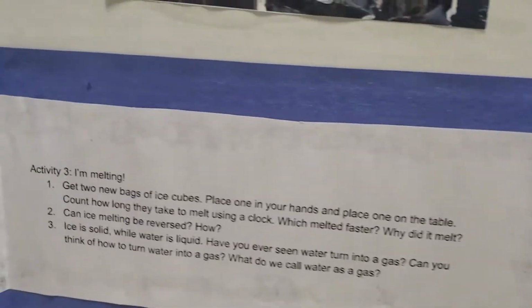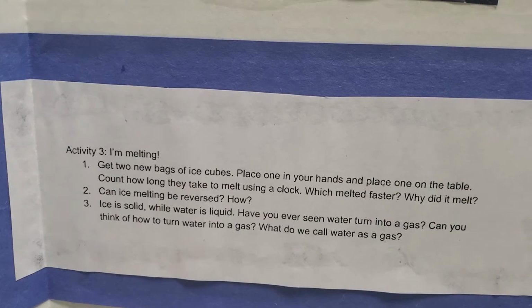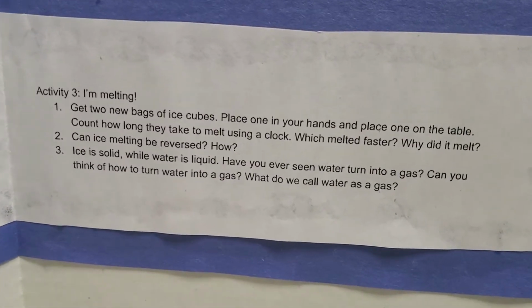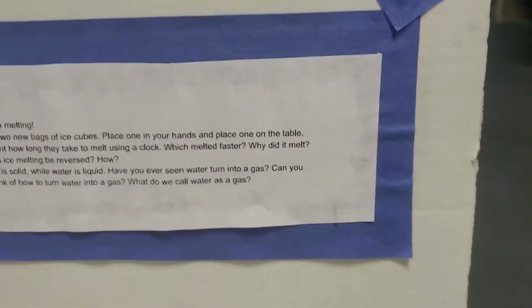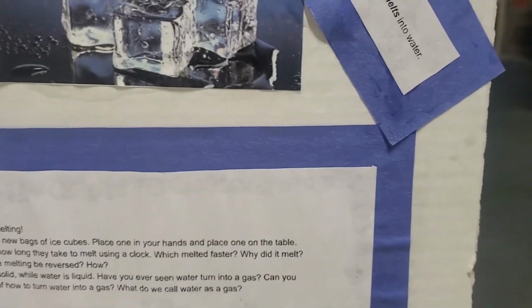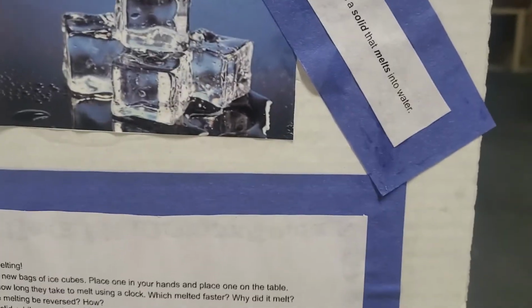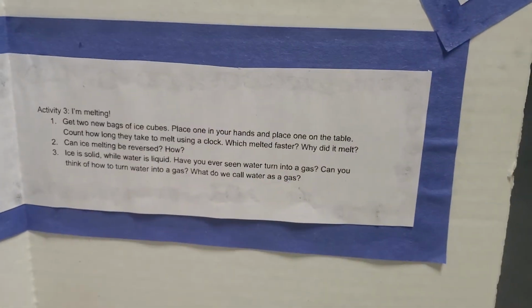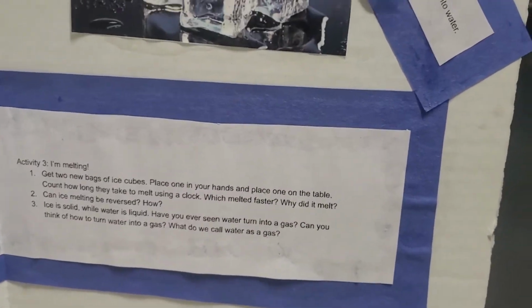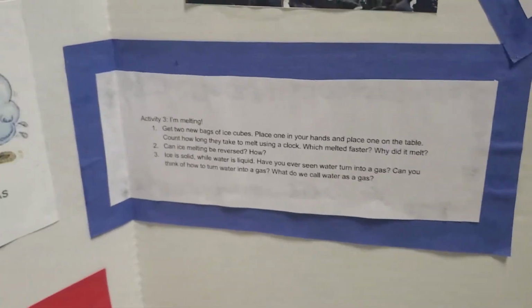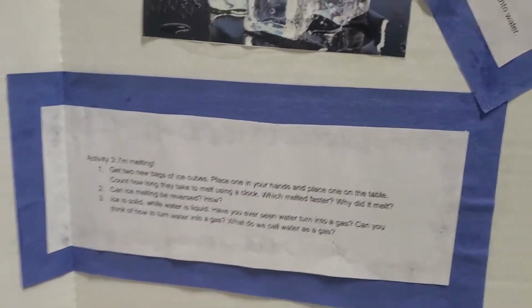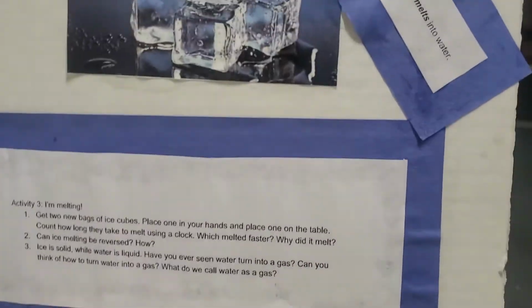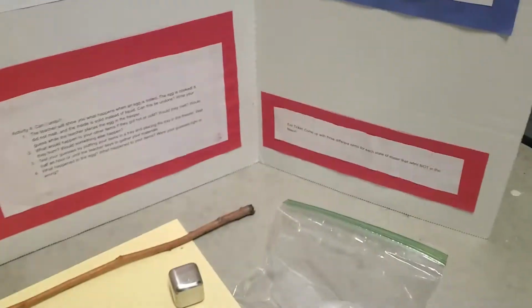For the third activity, they're going to be looking at bags of ice cubes, and they're going to compare how quickly they melt when held in their hand versus just on the table. And they're simply going to count how long it takes to melt. They're going to have to think about whether or not that melting can be reversed. And then they're going to be asked, ice is solid, water is liquid. Can water turn into a gas? How can that happen? What do we call that?